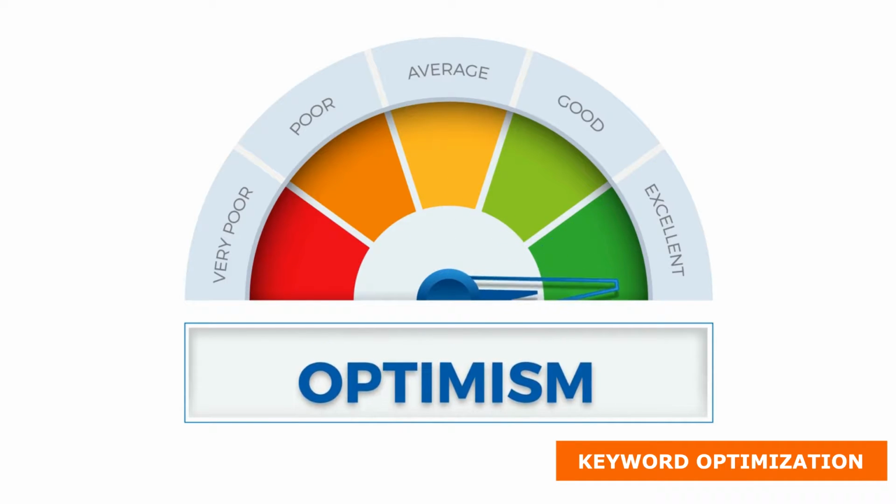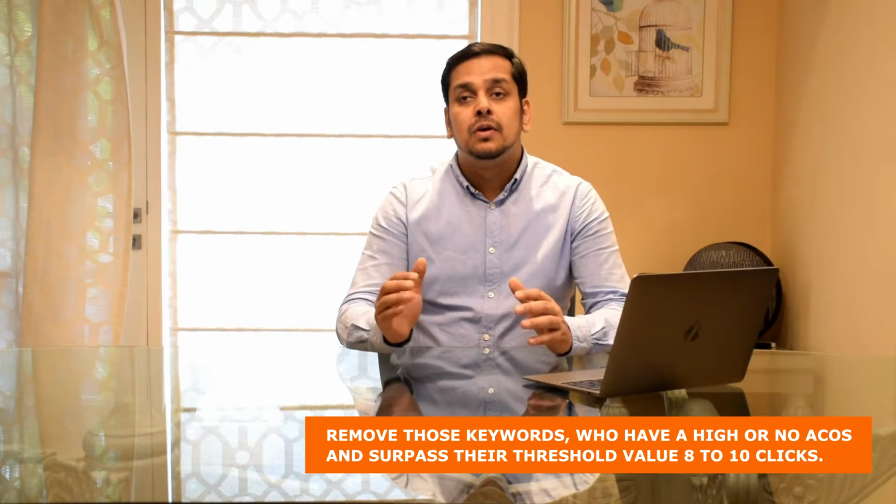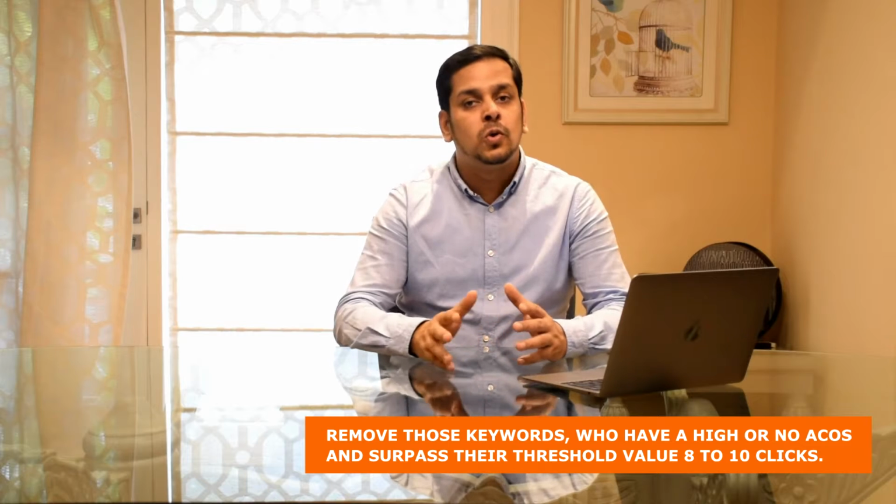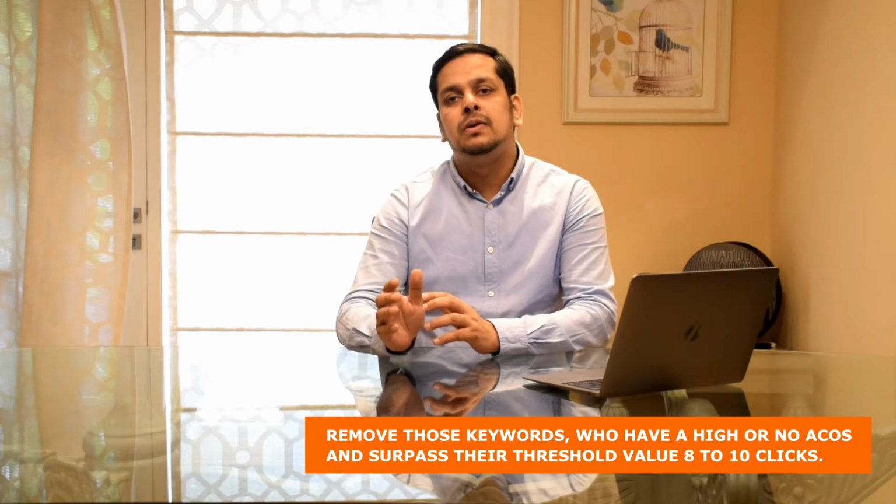And the third point is keyword optimization. Now you have a whole lot of data with you. There might be some keywords that are working, there might be some keywords that are not working. So now we are going to remove those keywords which have a pretty high ACOS or no sales and surpass their threshold value of 8 to 10 clicks. Put all those keywords into the negative exact match. By putting them on the negative exact match, you are blocking them from showing up for different queries of the customers, because we haven't generated any sales from those keywords. We are just spending money.